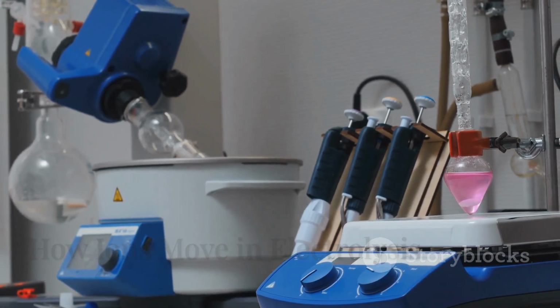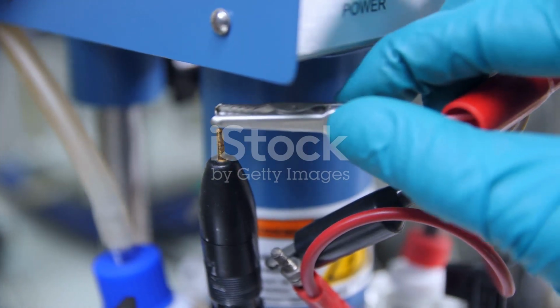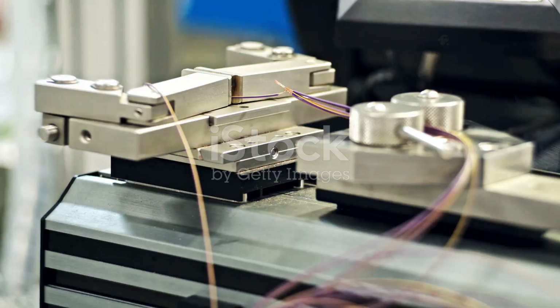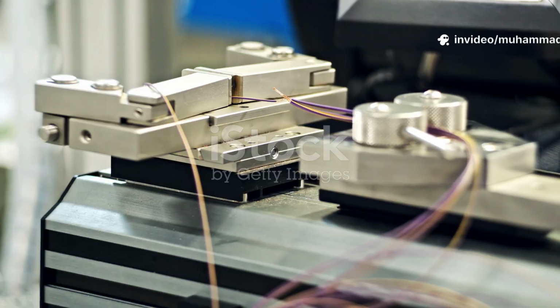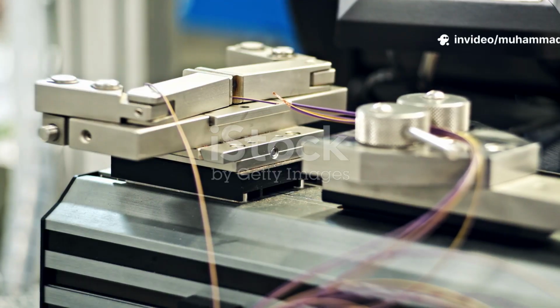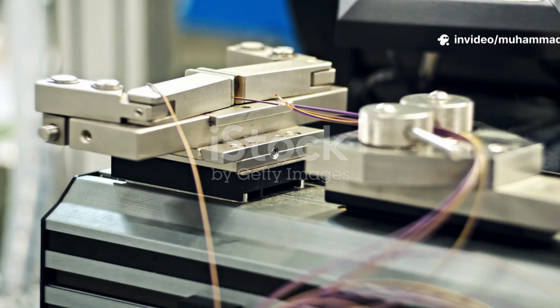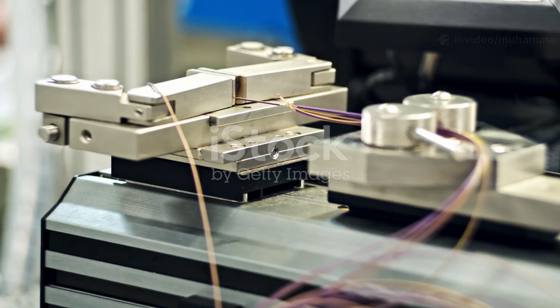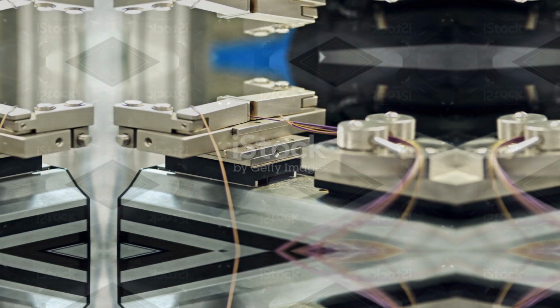When electricity flows through the circuit, negative ions, called anions, move toward the anode. Positive ions, called cations, move toward the cathode. This movement of ions allows the electric current to pass through the solution.